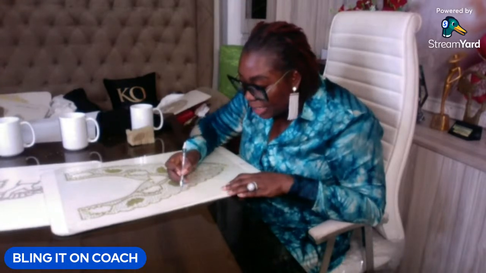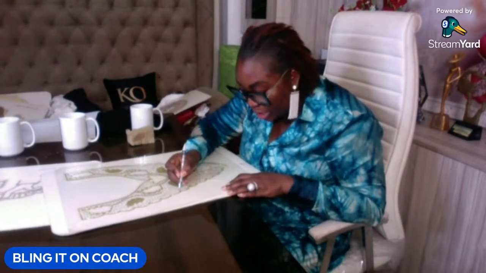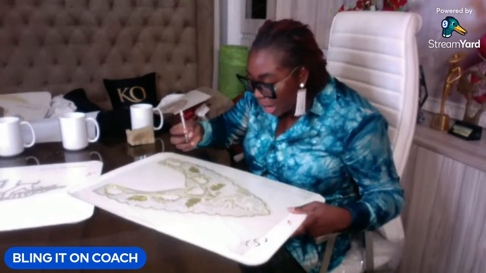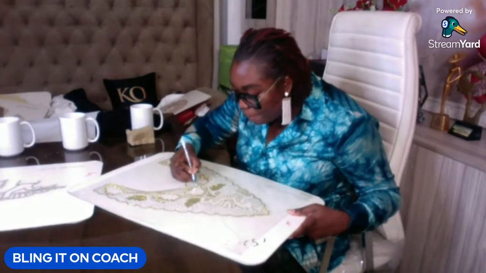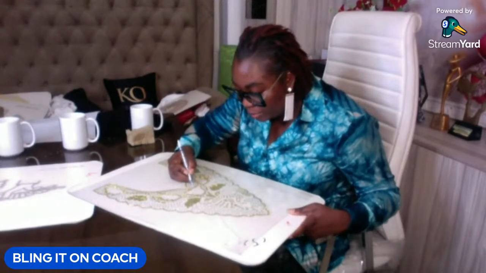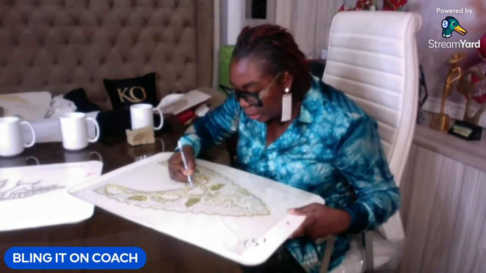Also, there's a way you can use your pattern board in such a way that it's unique. What do I mean by that? You can actually pick different pattern boards and turn them into one. Yes, I do that a lot.